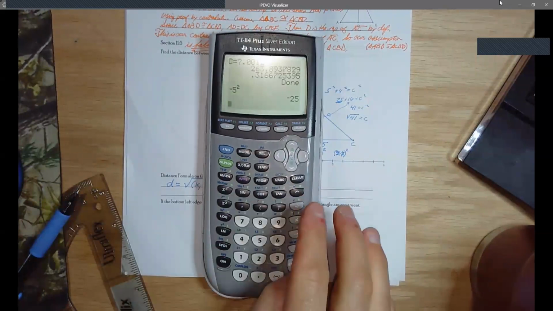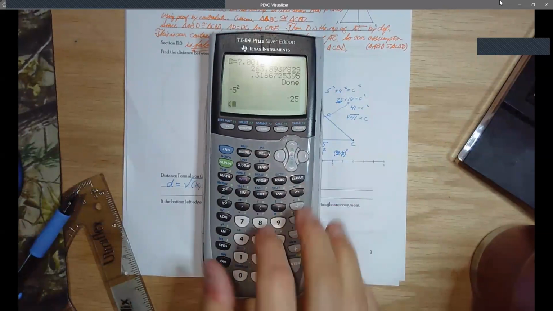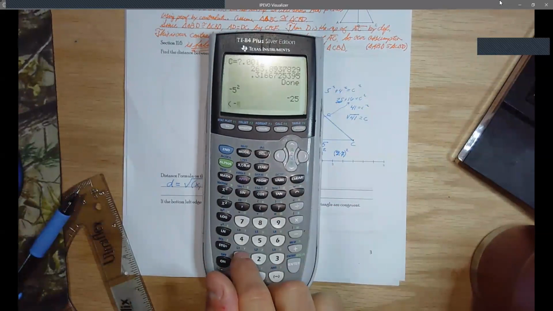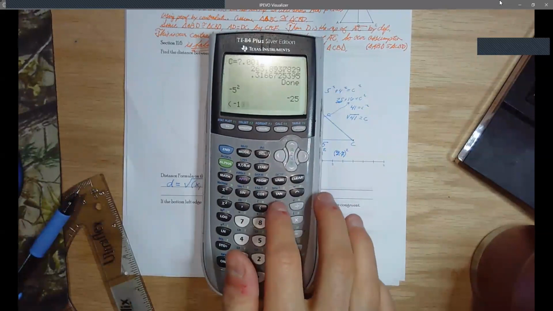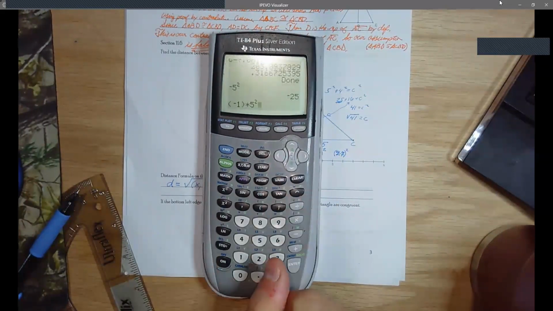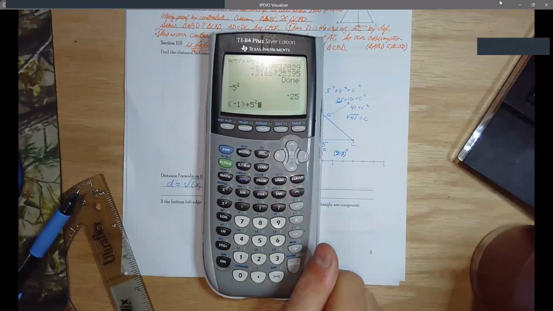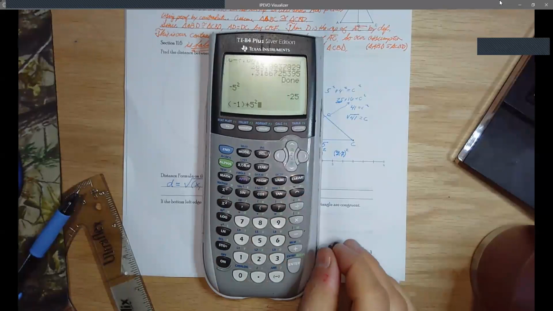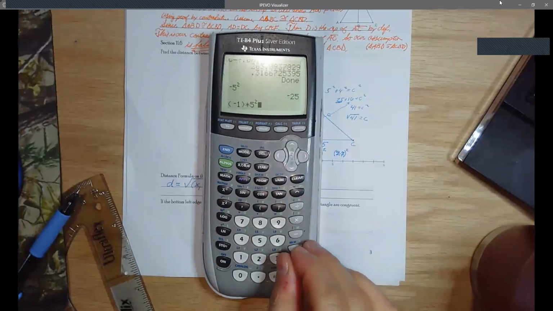When you do -5 squared, like I just did, what the calculator does is it's doing -1 times 5 squared, because the negative on the calculator is basically taking -1 times 5. So it's doing order of operations, and it's saying we're going to square the 5 first, because exponents come before multiplication.